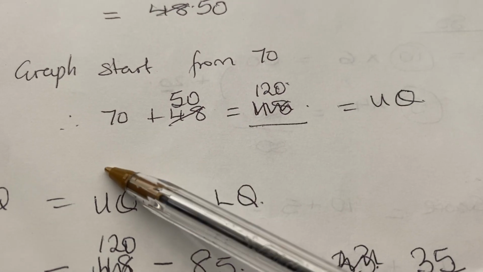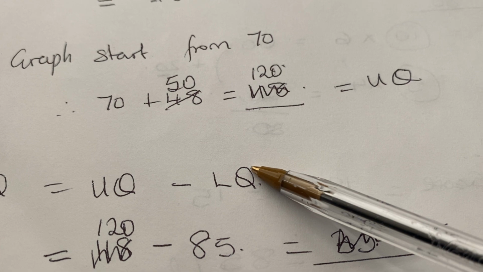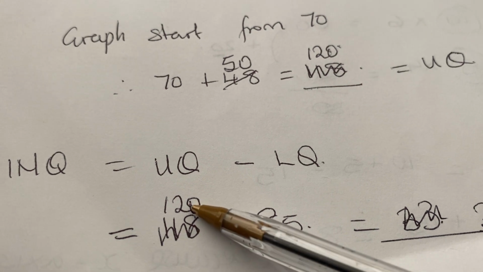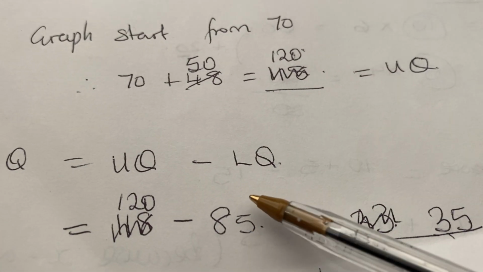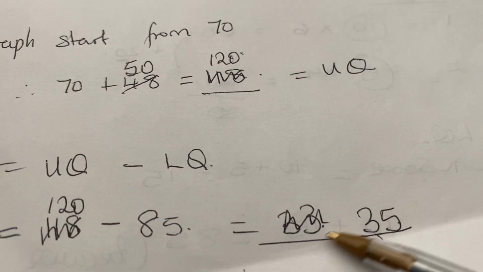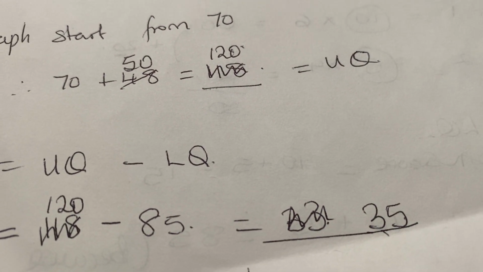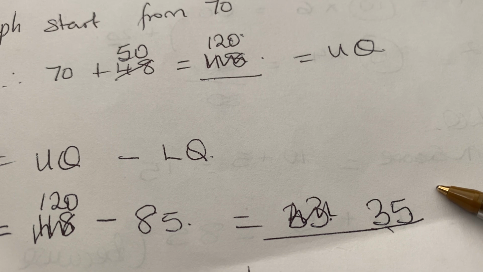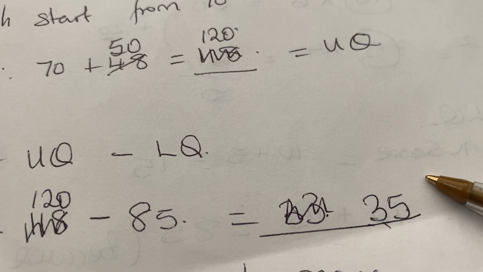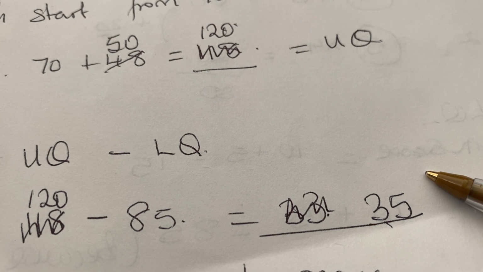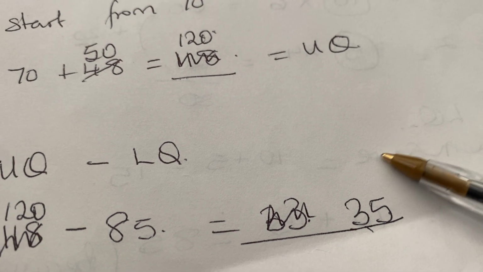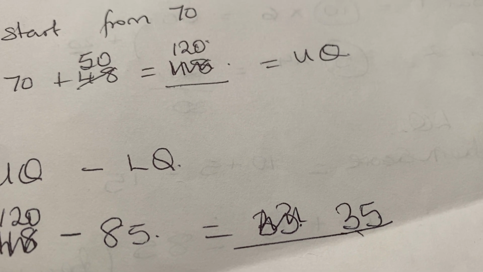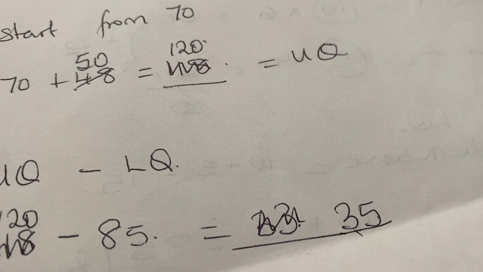120 is your upper quartile. Now that you found your upper quartile and your lower quartile, you can find the interquartile range. Your upper quartile is 120, your lower quartile is 85, so your interquartile range for this graph is 35. Unless you've been asked to draw the table under exam conditions, I wouldn't advise you to. I drew the table just to show you how easy it is to use the graph to draw the table.